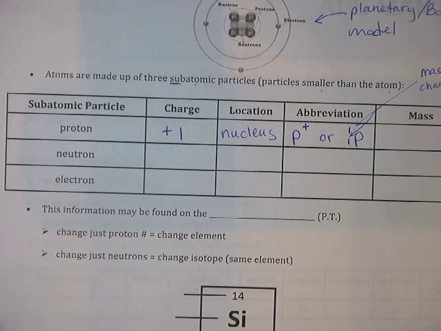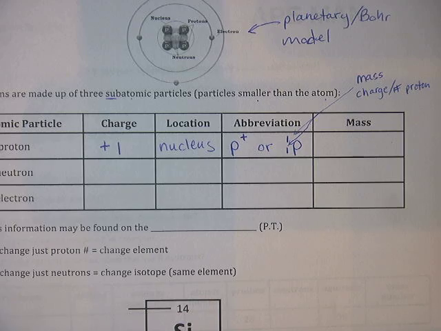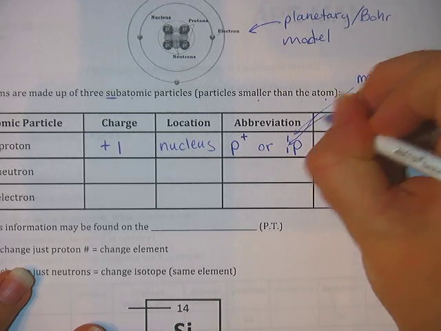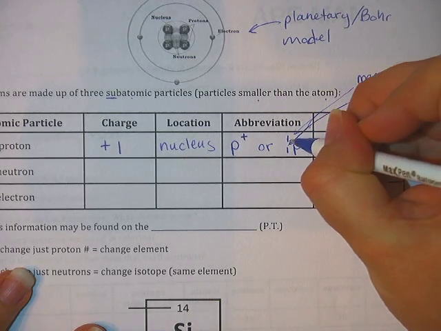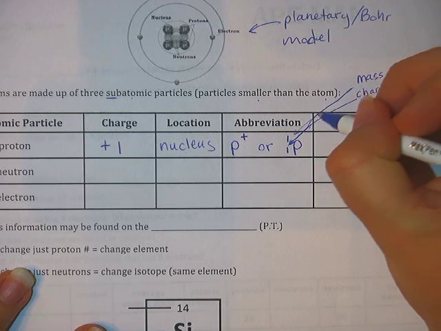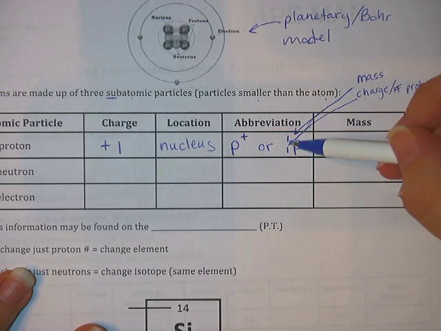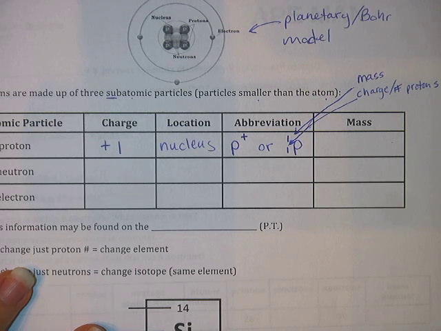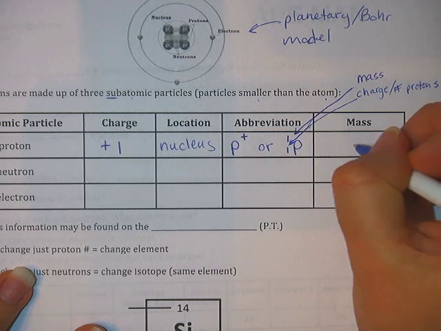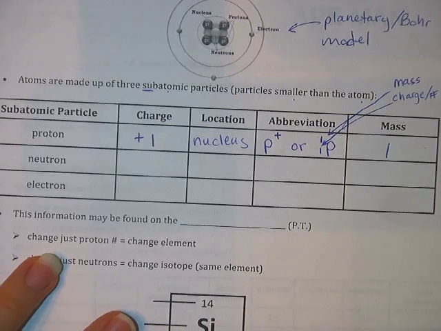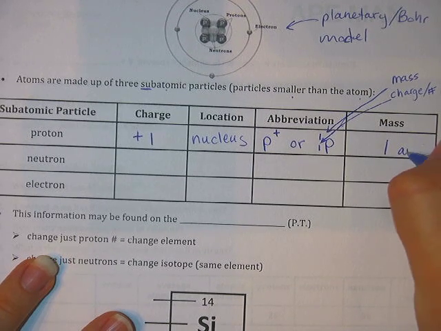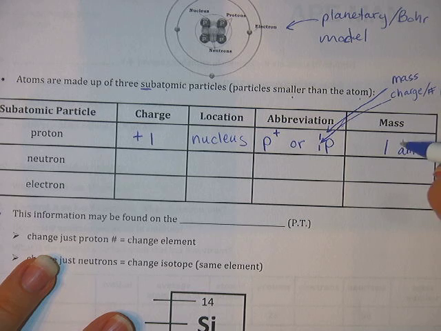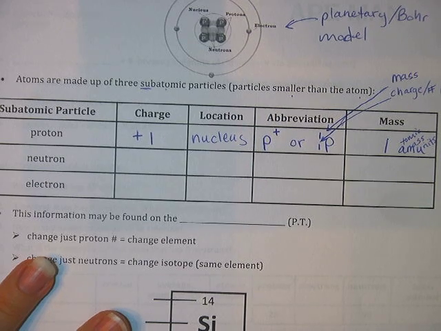So the bottom number is your charge or number of protons, and the top number is your mass. So a proton has a mass of 1 and a charge of 1. And again, the mass of a proton is 1, with units of what we call atomic mass units, AMU.